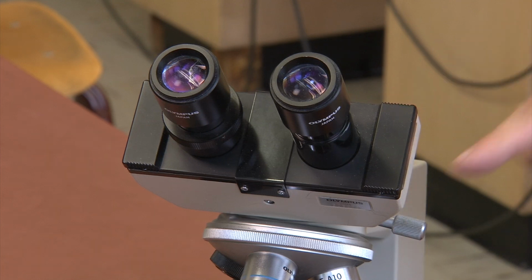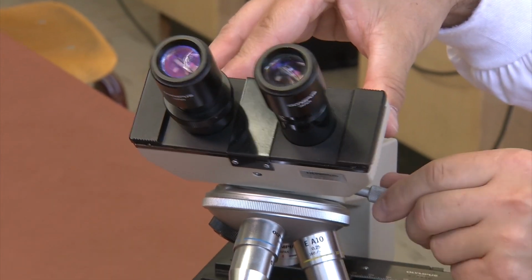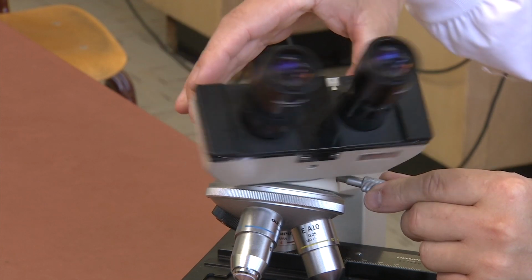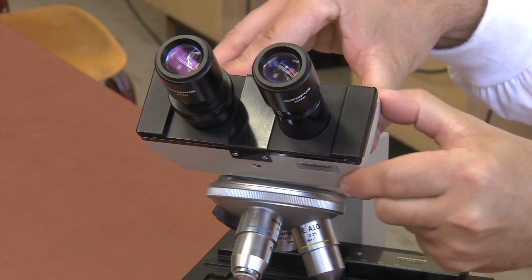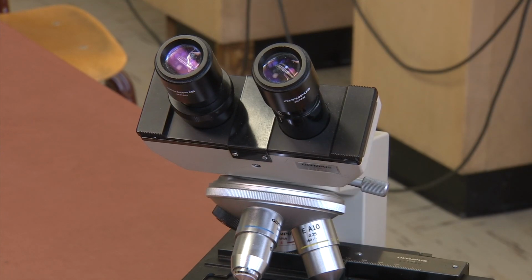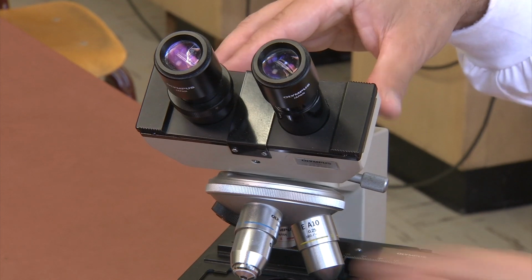At the side may be a clamping screw. Loosening this allows the binocular tube to rotate. For the purposes of this lab, the clamping screw should be left tight. A loose binocular tube can damage the microscope or your sample.